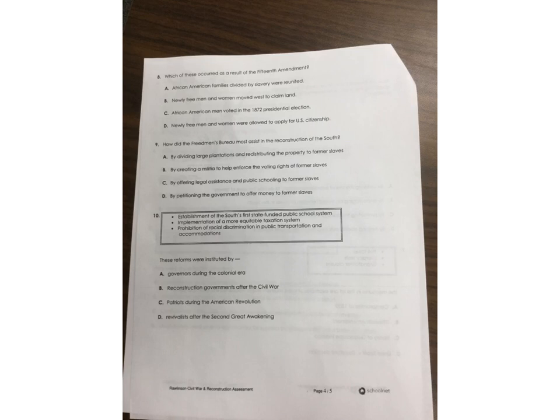Okay, now let's go ahead and answer the question. So which of these occurred as a result of the 15th Amendment? A, African American families divided by slavery were reunited. B, newly free men and women moved west to claim land. C, African American men voted in the 1872 presidential election. Or D, newly freed men and women were allowed to apply for U.S. citizenship.